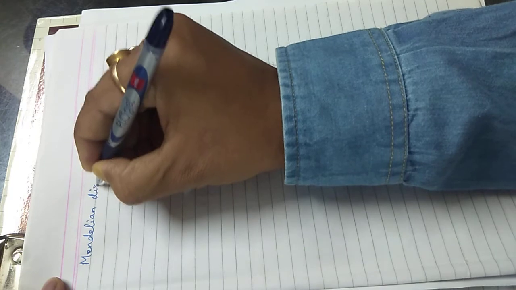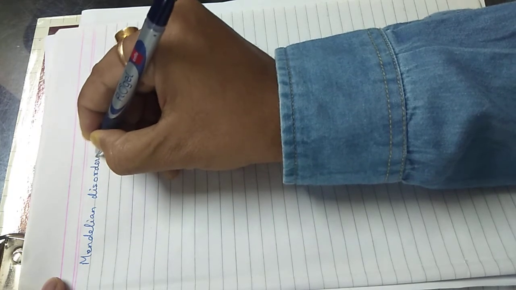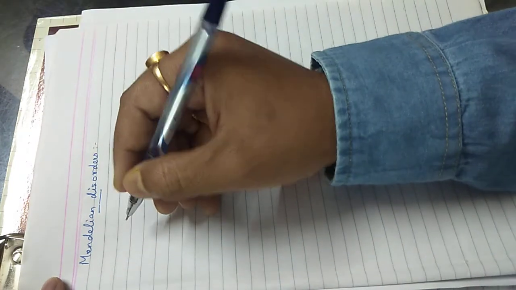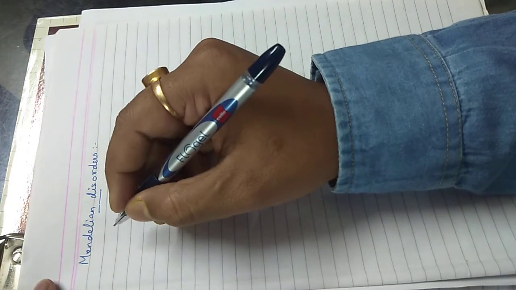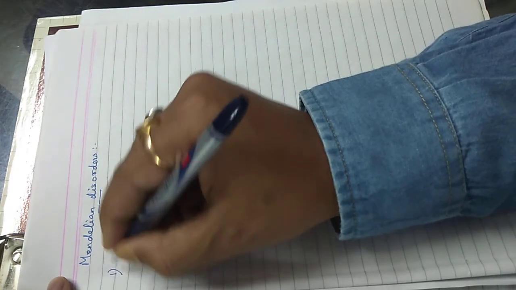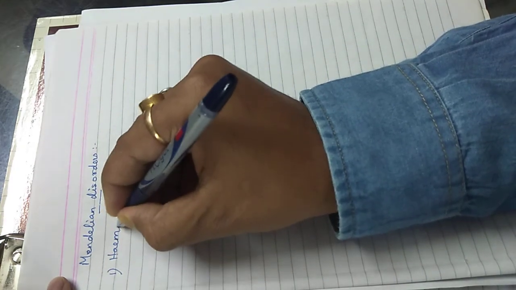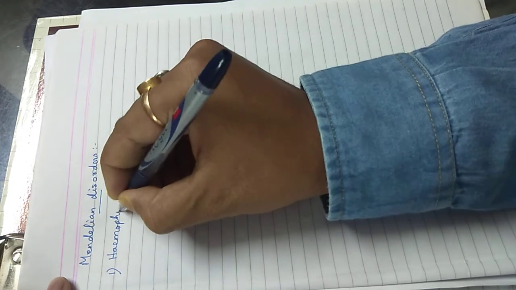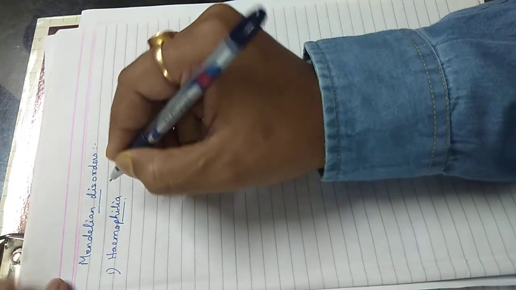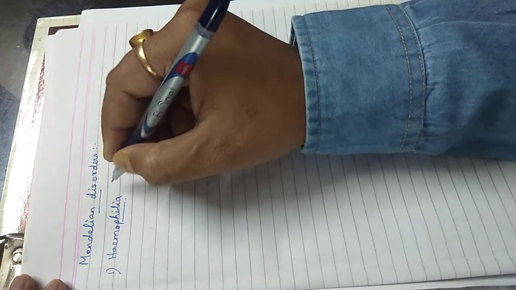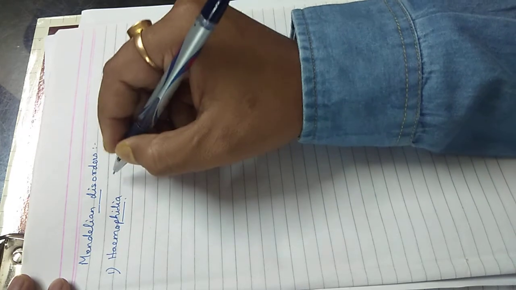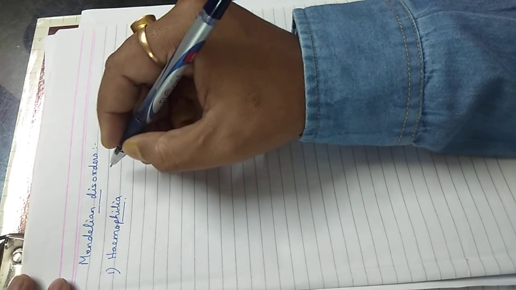Because the inheritance of these diseases follows the Mendelian pattern of inheritance, and it occurs due to mutation in a single gene. So first we'll be discussing hemophilia. Hemophilia is also called a bleeder's disease, or the royal disease, because this disease is also prevalent in the royal family of England.